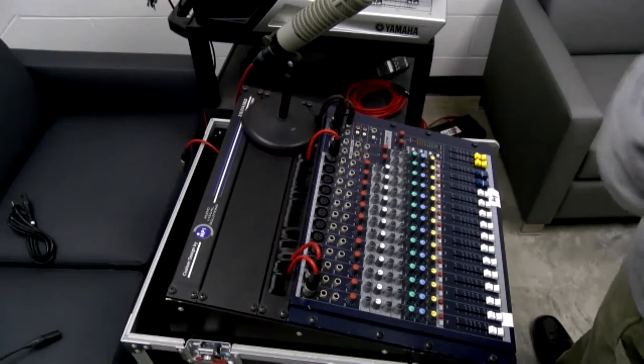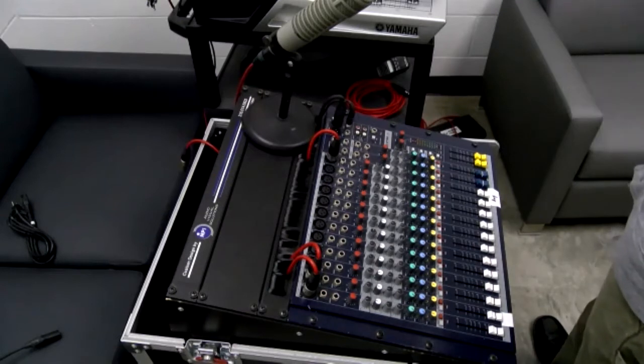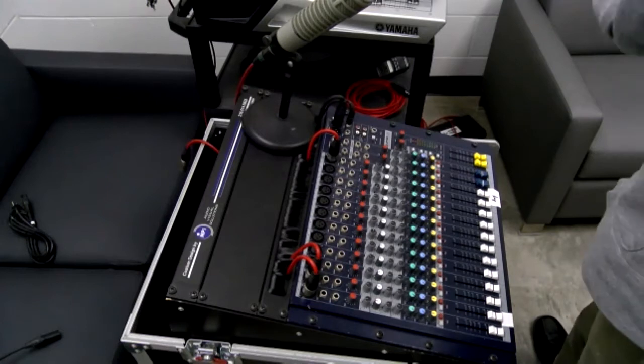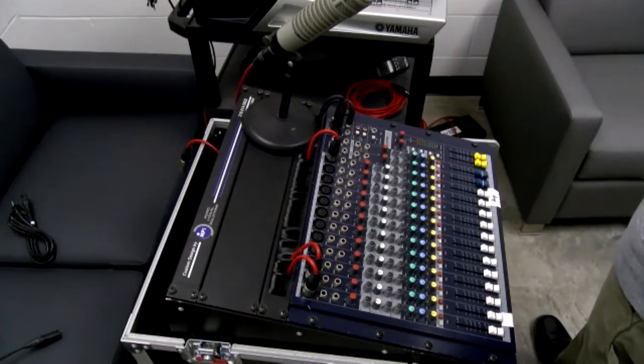Organs are a little bit more difficult because there's just way more that you want to capture. And I would actually probably not mic the organs directly, but instead mic the room where the organ is being played.